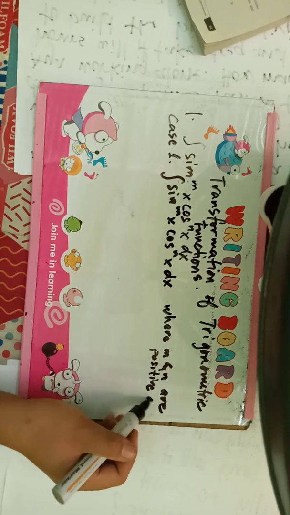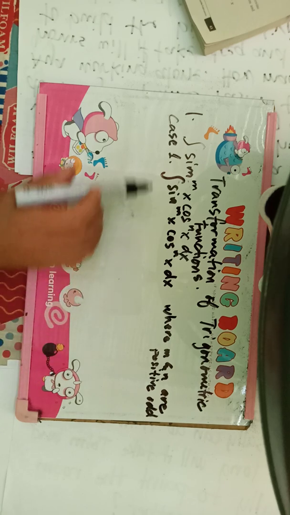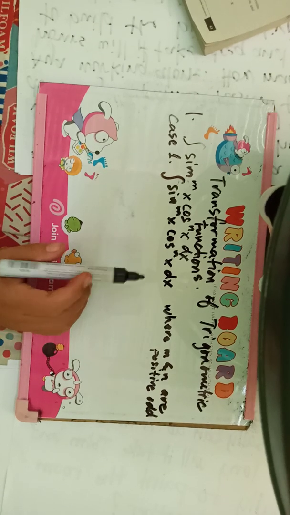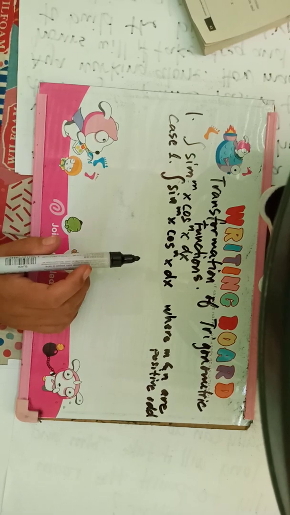Okay, positive odd integer. So the solution for this case is to isolate one sine or cosine taken from the odd power of the trigonometric functions and use the following formulas.